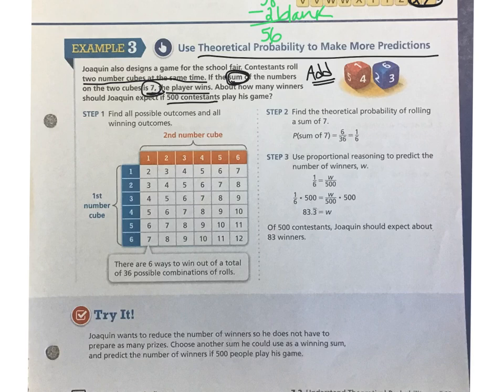In order to make that prediction, the first thing that we need to know is how many different combinations there are of rolling those 2 number cubes, and what those sums are. So when you look at step 1 here, you're really making a chart that describes all the sums that you can get when you roll those 2 cubes. If you get a 1 on the first cube and a 1 on the second cube, you get a sum of 2, and so forth.